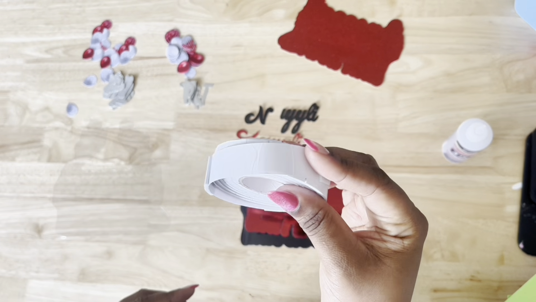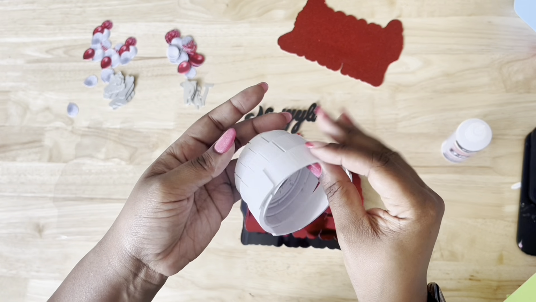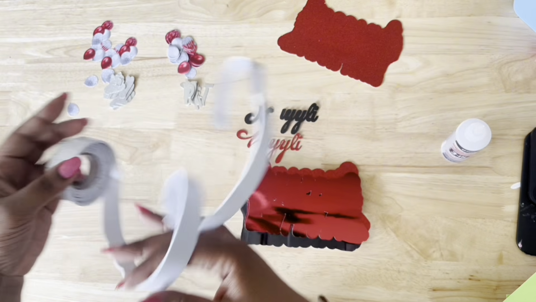So we're going to use the adhesive foam squares for the back, and that gives it a little bit of dimension when we're layering these layers.